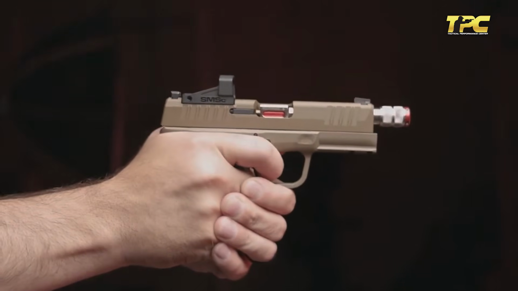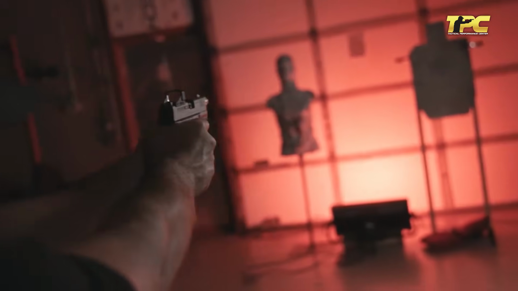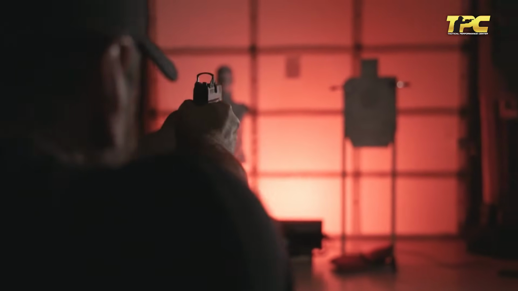Unfortunately, this is a skill that requires significant trigger time and cannot be developed efficiently through dry fire alone. However, modern dry fire systems such as Cool Fire Trainer can definitely contribute to the development of that skill by adding recoil simulation and additional sensory feedback to the training process.